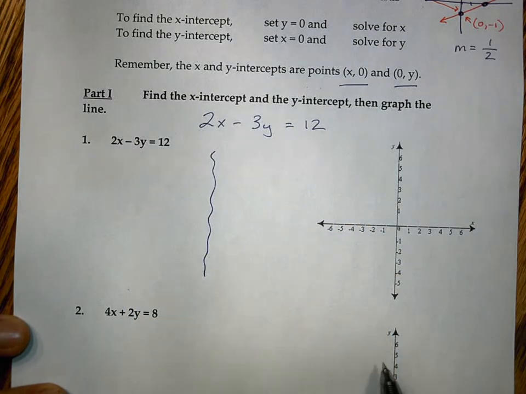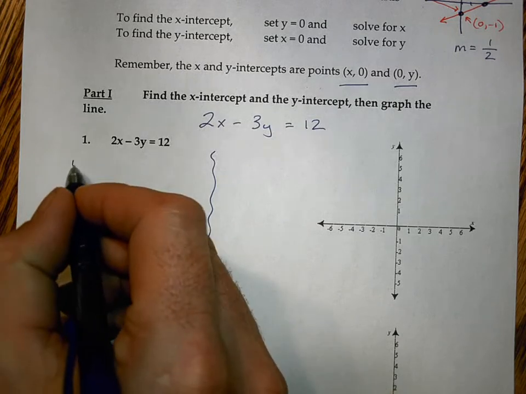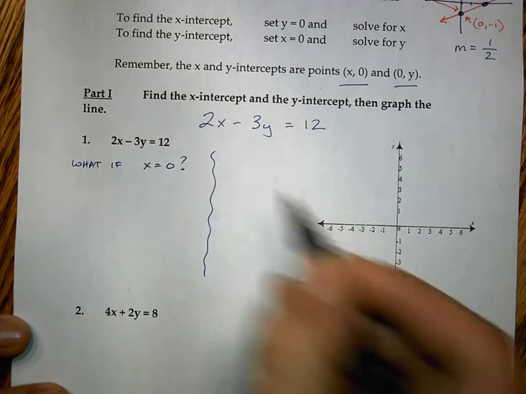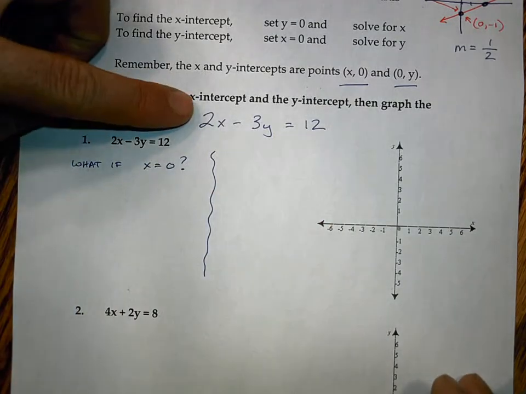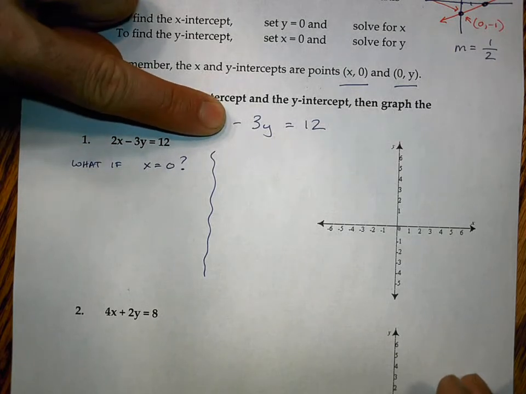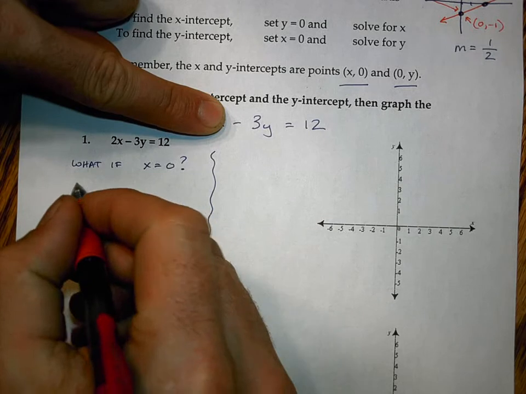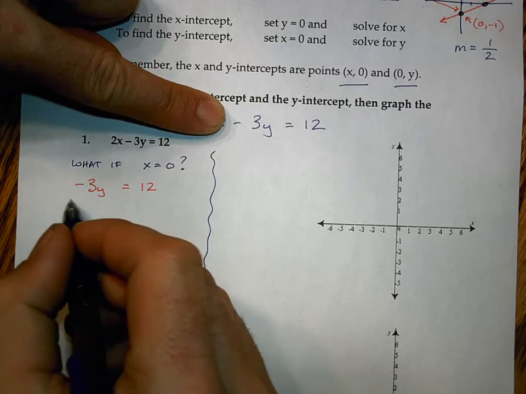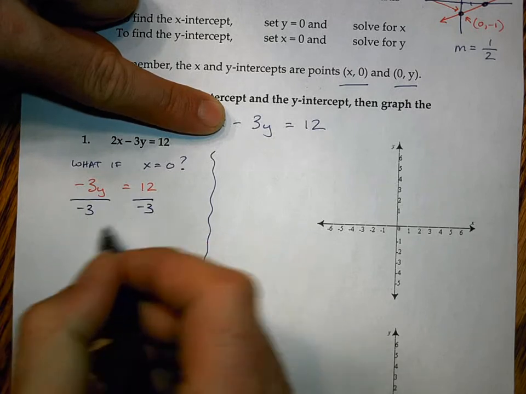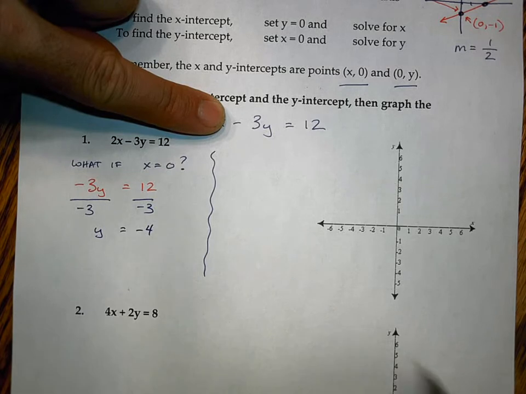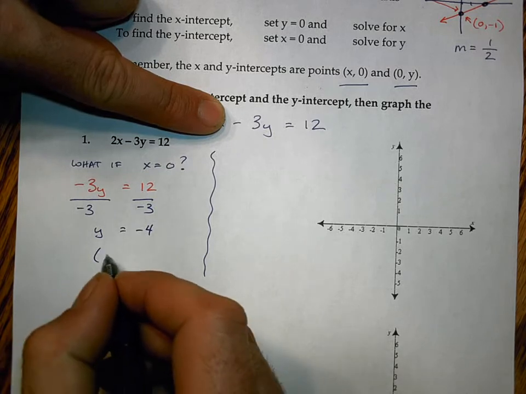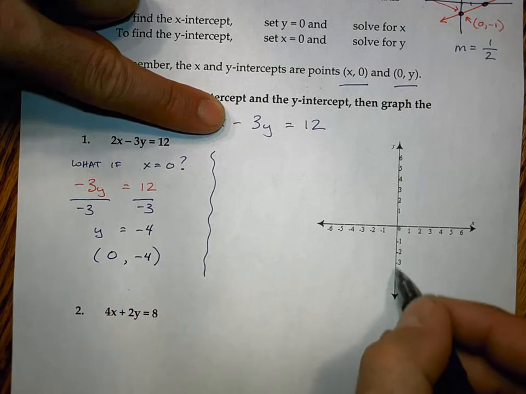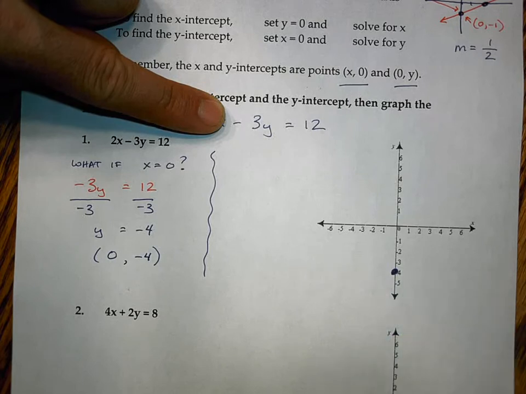We're going to divide our workspace into two different sections, and then we're going to consider what if x equals 0. If x equals 0, effectively 2 times 0 is going to drop out. And so I'm going to cover this up, leaving me an equation of -3y equals 12. I now take that equation and I'm going to solve it for y by dividing both sides by -3. That gives me a value of y equals -4. Now, our point therefore is (0, -4), from the x equals 0. And I plot that on my graph right about there.